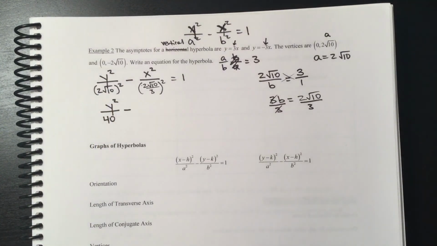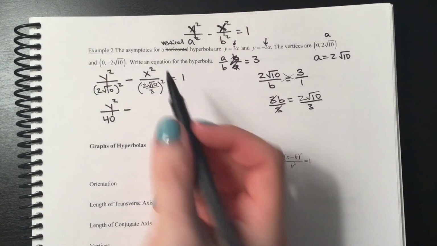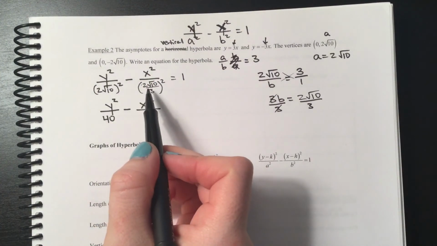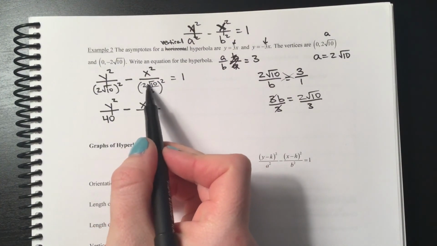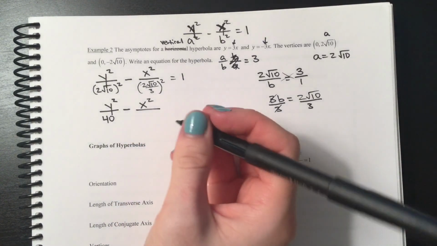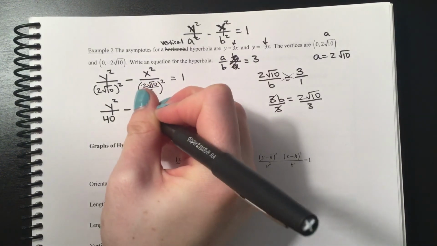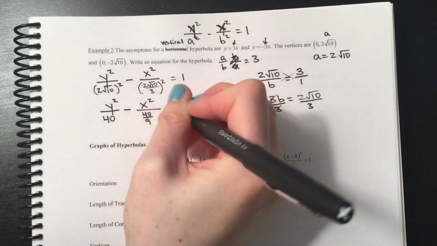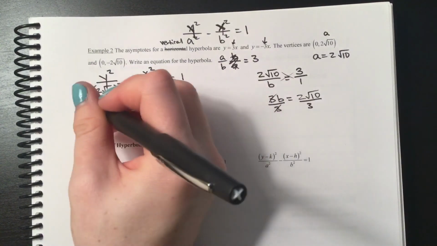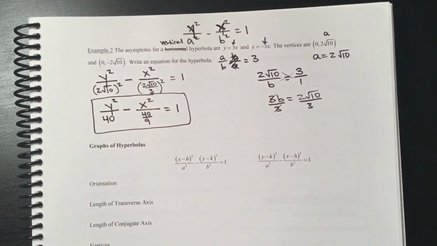Minus, all right, and then if I do the exact same thing here, I've got x squared over, and then if I square all of this, I'm going to have 2 root 10 squared, which I know is 40, and then over 3 squared, which I know must be 9. Okay, so this would be 40 over 9. So not pretty, and you are pretty unlikely to actually see things that work out quite like that. Normally they're going to be nice, neat numbers, but that is how we would simplify that down.